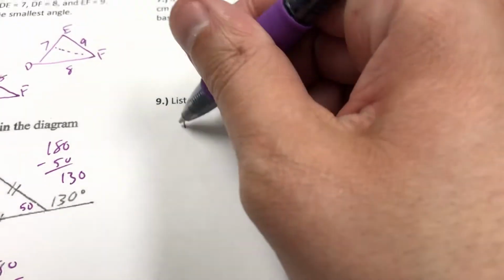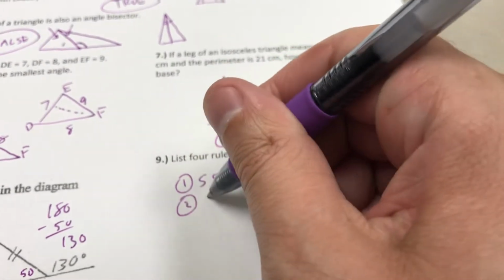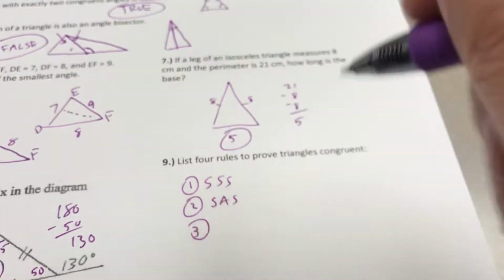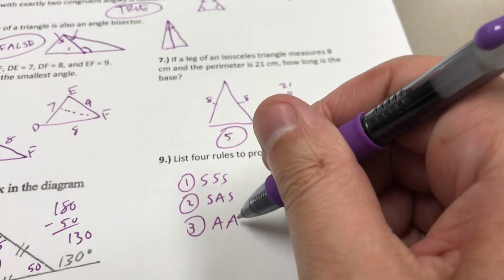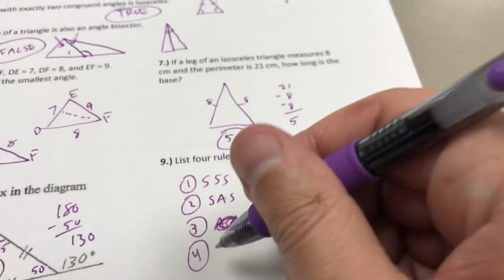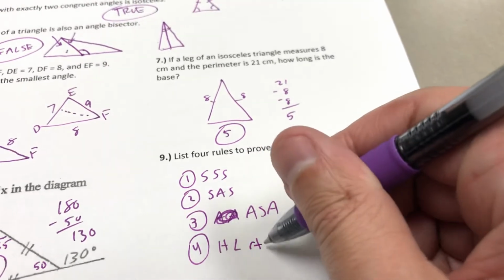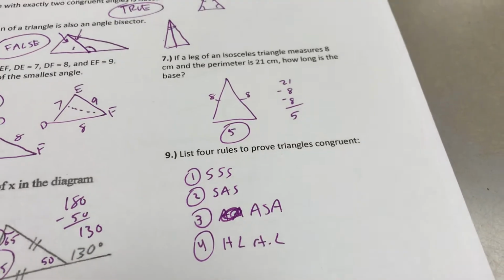4 rules to prove triangles congruent. We still have one to learn, but we first learned side, side, side, and then we learned the side angle side rule, and then we learned the angle side angle rule, which is not what I just wrote there. And now we have the new rule. Your book calls it hypotenuse leg. I prefer to call it hypotenuse leg right angle. I will take either one. And there is one more, but we haven't gotten there yet.